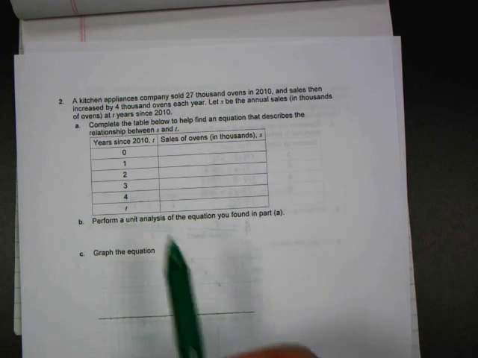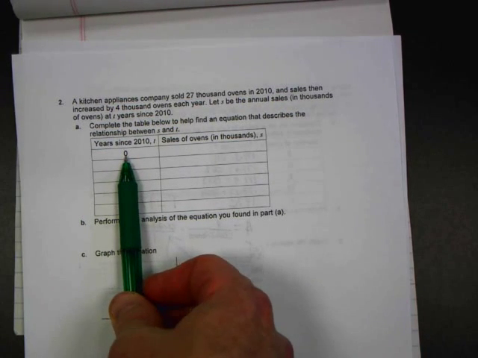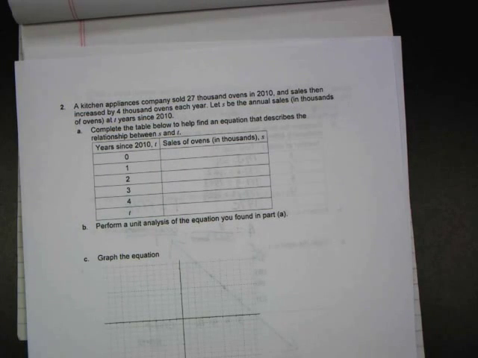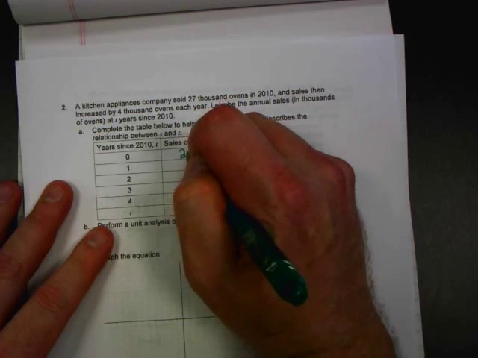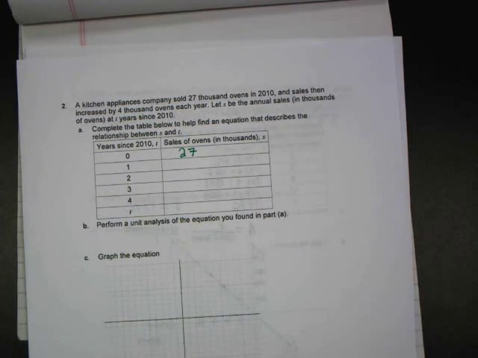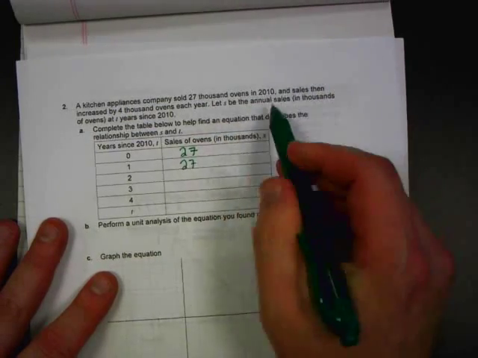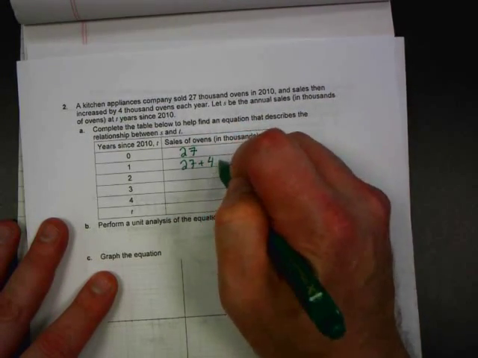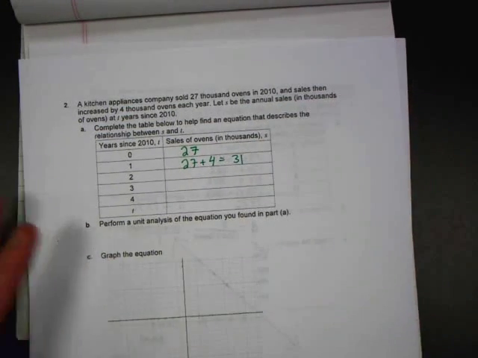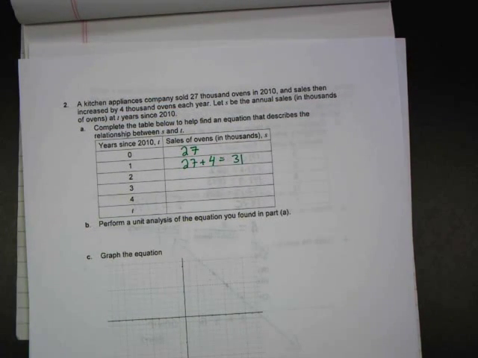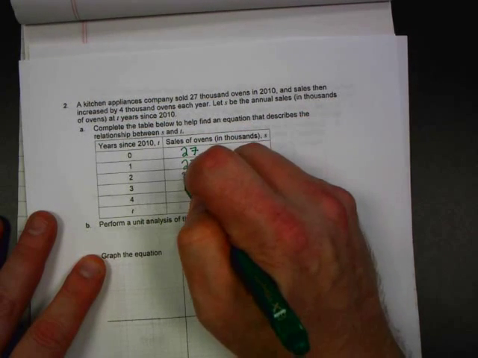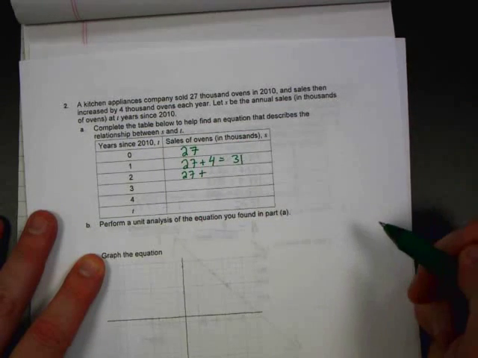So what happened in the year 2010? In 2010, how many ovens did I sell? 27,000. Okay, I'm just going to write that as 27. 1 year later, how many ovens did I sell? 31. And how did you get 31,000? Added 4. I had 27,000, and then in 1 year I added 4,000 more, so I sold 31,000. Very good. How about in year 2? That would be the year 2012. At 8, because I would have 27 plus. How'd you get the 8?